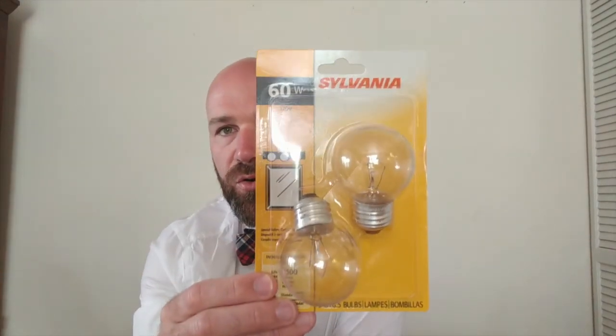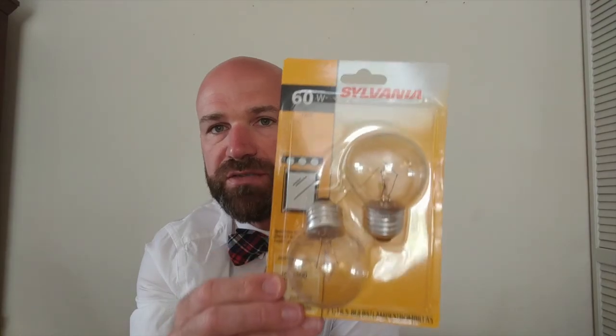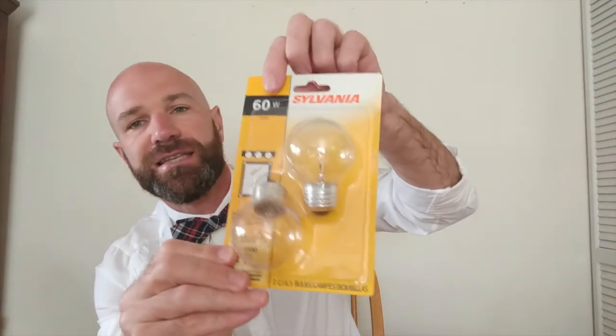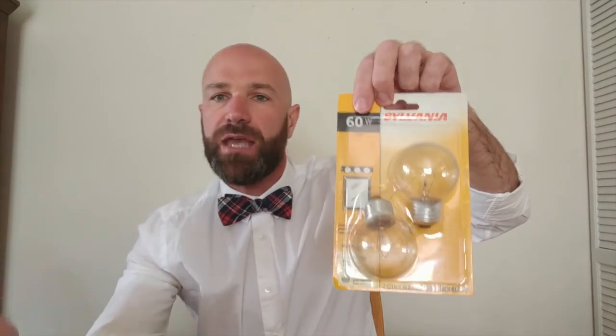So I have the older kind. There are all kinds of light bulbs now, but the standard used to be simple things like this. And if you can see up here, it says 60 watts. All right. Now, what does that have to do with anything?